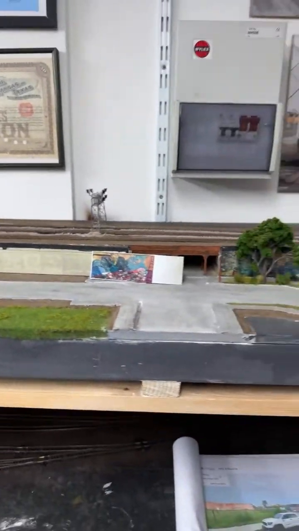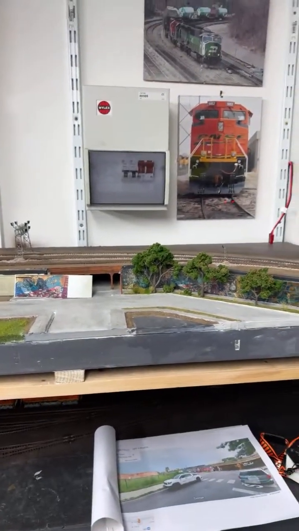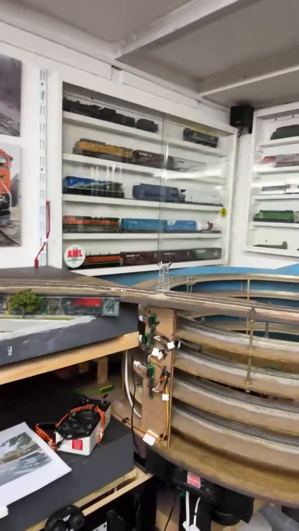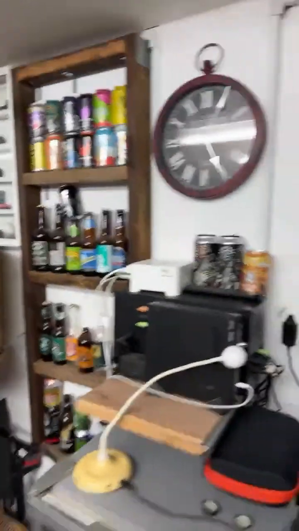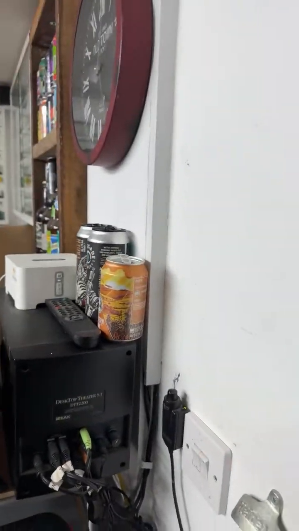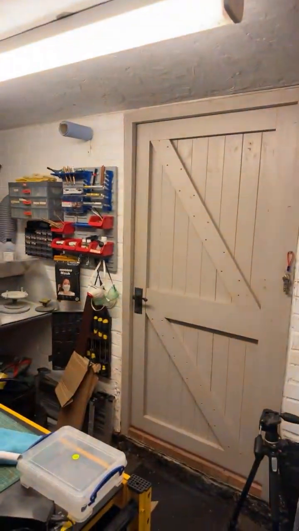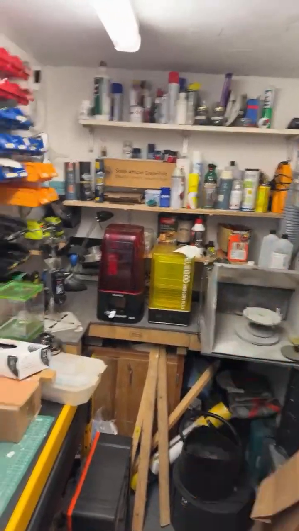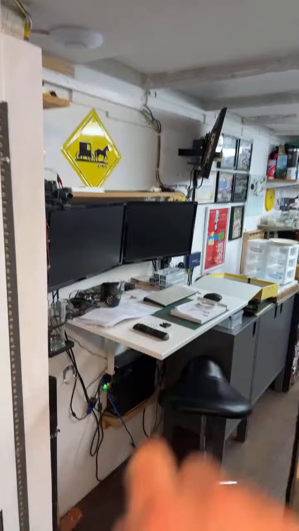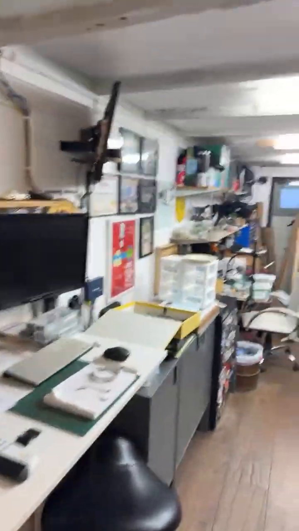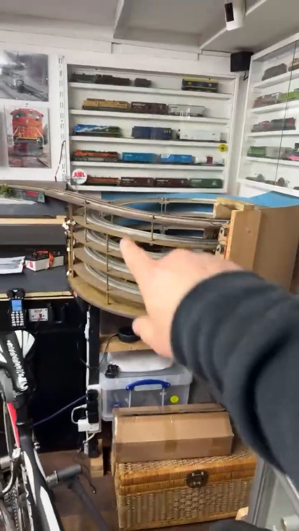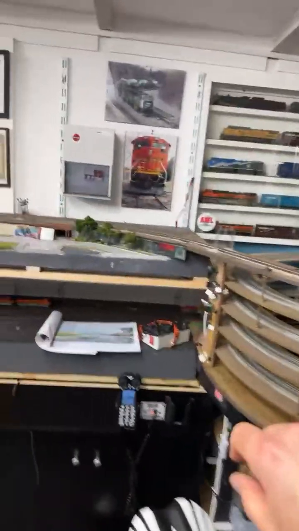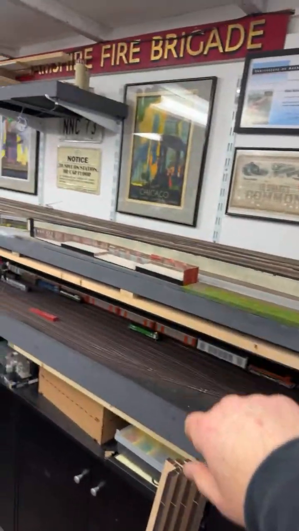So that's as far as I got with that section. Just for those of you who haven't seen the layout before, let me give you a quick overview. Workshop through here, and then you come through, and 3D printers over there, spray booth, all nicely set up. You come into the layout, dispatcher's desk is over here, and then you come into the garage here, the train room. You've got the helix over here, and then this is the main bit of the layout at the moment that I've actually got working.